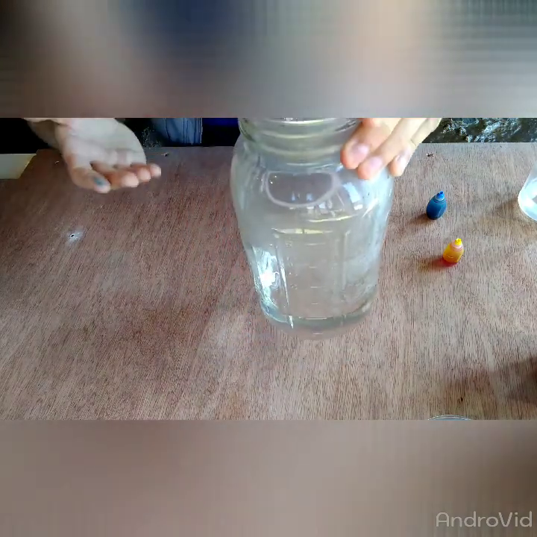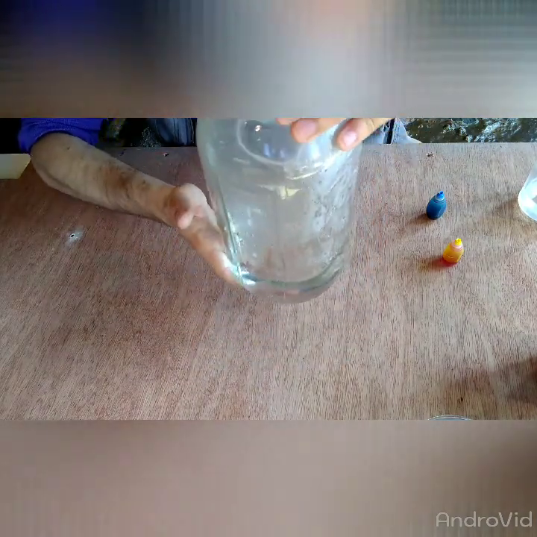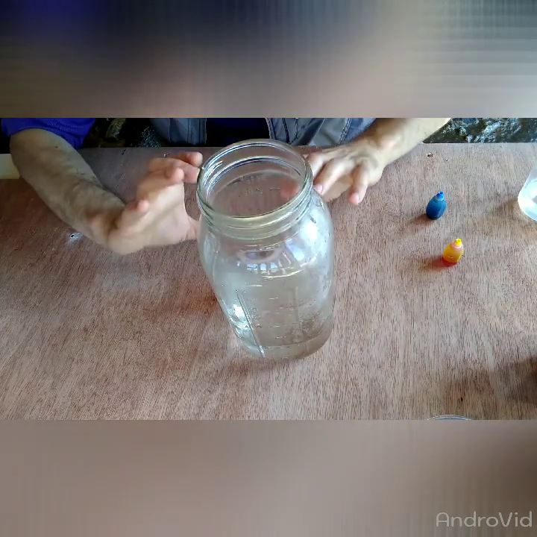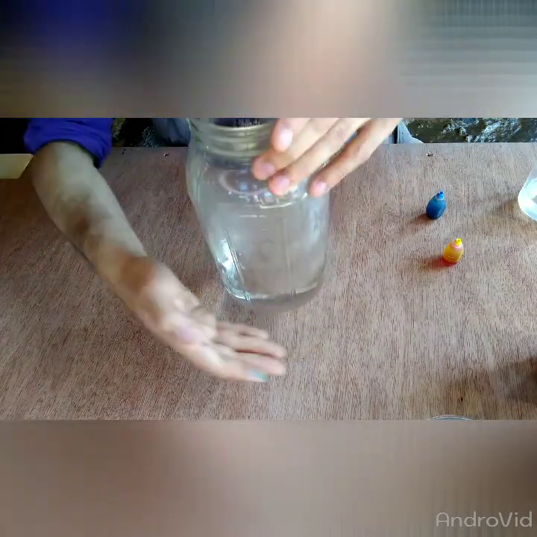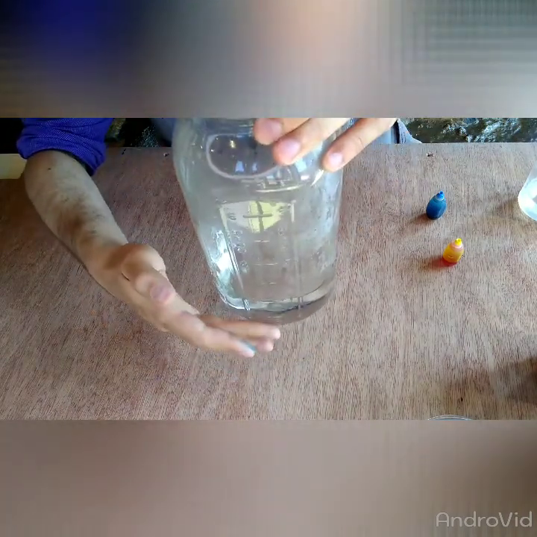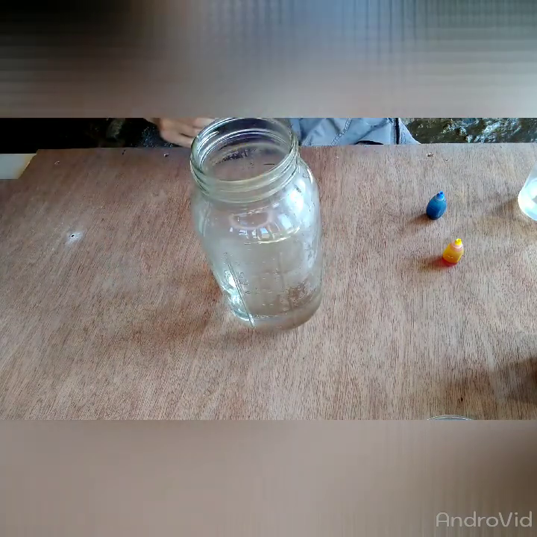All right, so you don't need a whole lot. Now this is a big jar, of course, so I did use quite a bit of water, but if you do a smaller glass jar, then the same relative amount. You just really don't need much. That's the point.